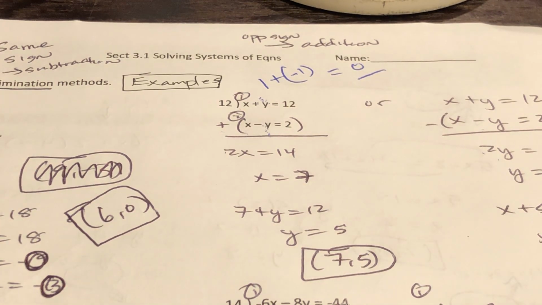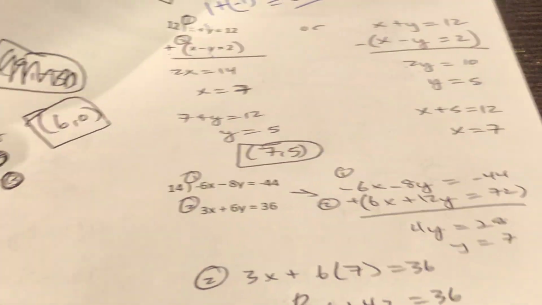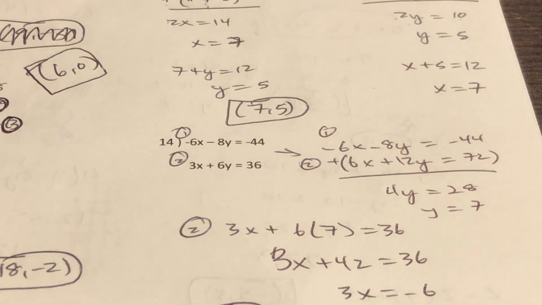Now, I'm going to tend to the side of adding. Any video I make, any review I do, I'm going to add if I can. All right, so you shall see that on 14. On 14, you'll see this more often. They're not going to match up exactly, but look at the variables in equation 1 and 2. The x's are opposite signs and the y's are opposite signs.